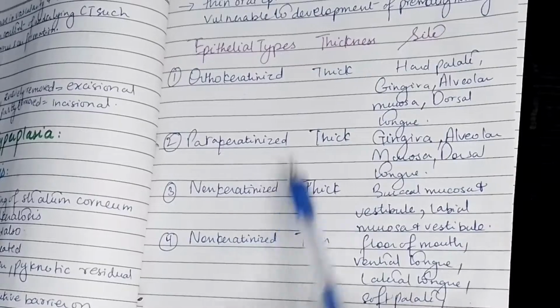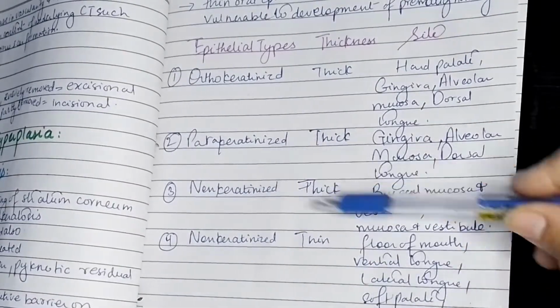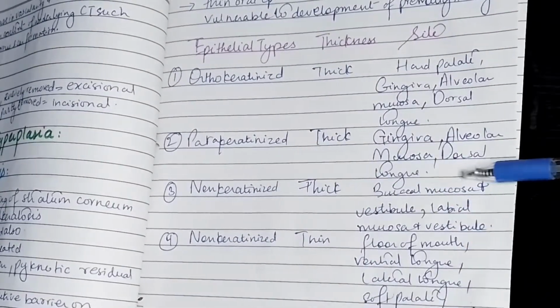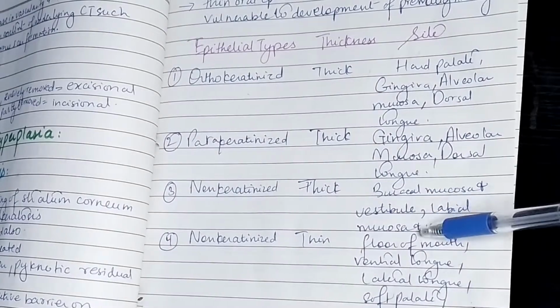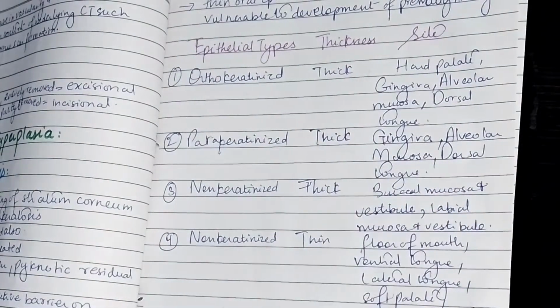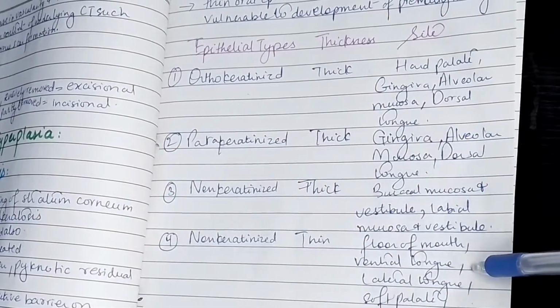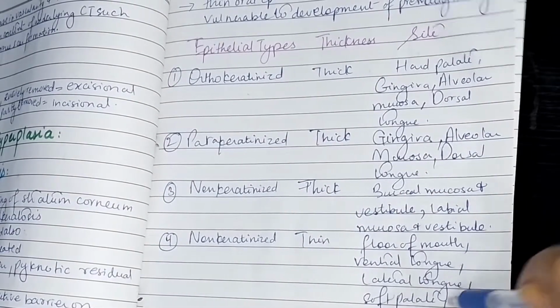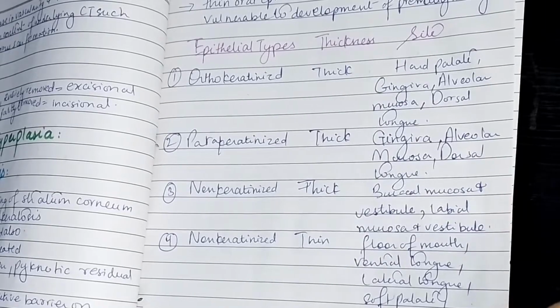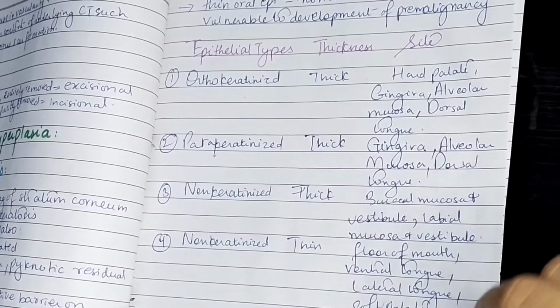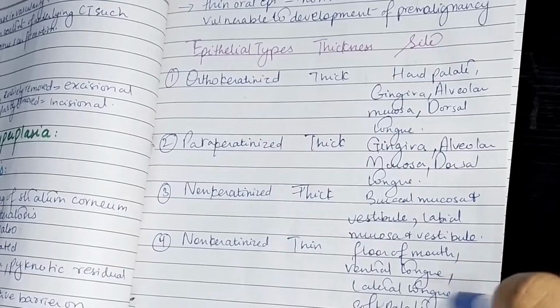The non-keratinized is divided into thick and thin. The thick one will be present on the buccal mucosa and the vestibule, the labial mucosa and the vestibule. The non-keratinized thin epithelium will be found on the floor of the mouth, the ventral tongue, the lateral tongue, the soft palate, and the gingival sulcus. So these places are the most vulnerable to premalignancy.